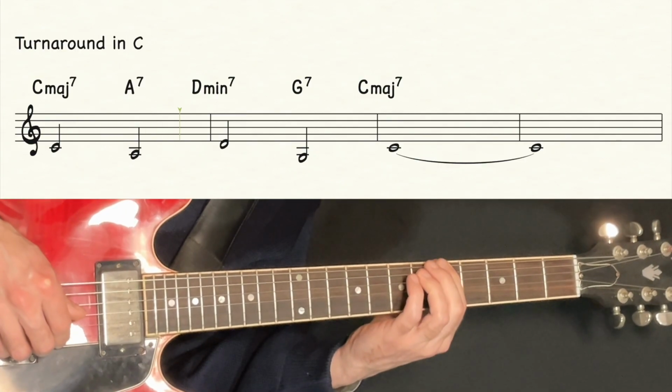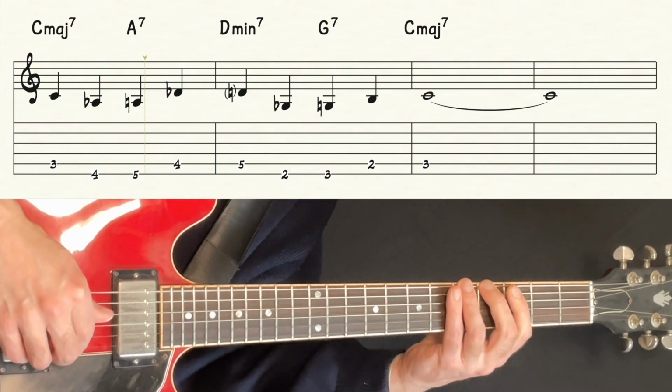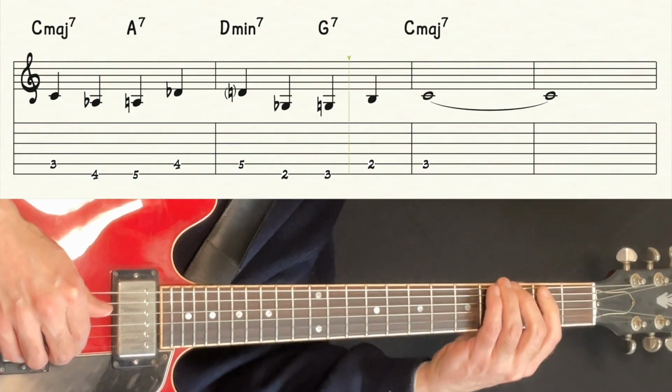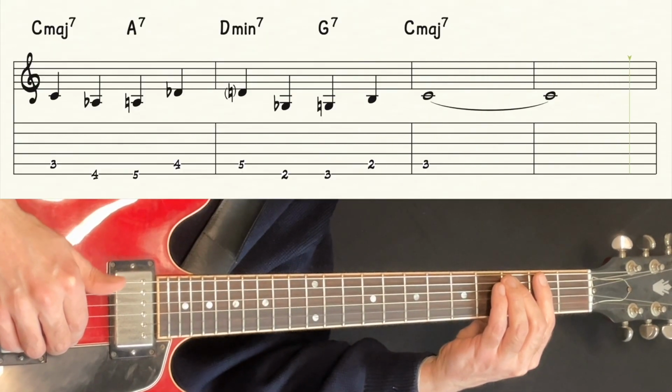Let's look at the roots of our turnaround, notated in half notes. Now let's add a chromatic approach note from below for each root. We can also approach the roots with a chromatic approach note from above.